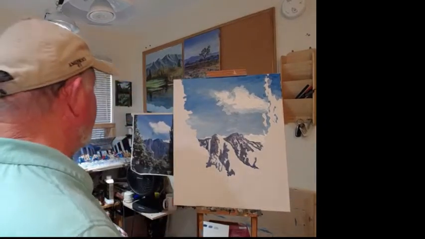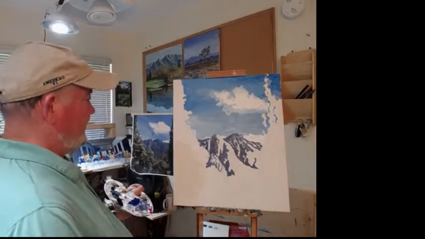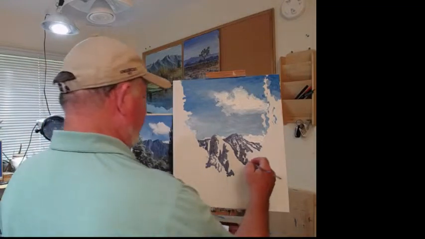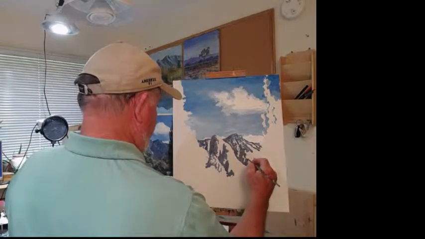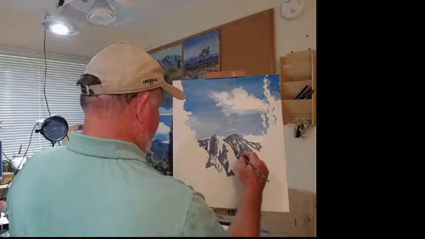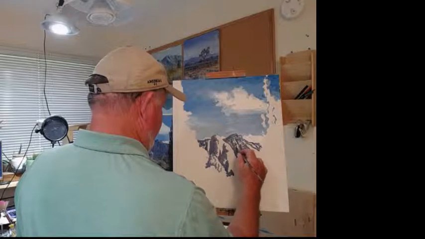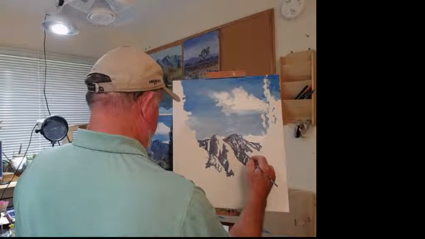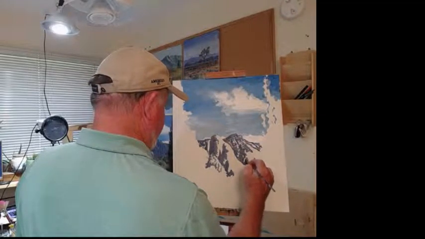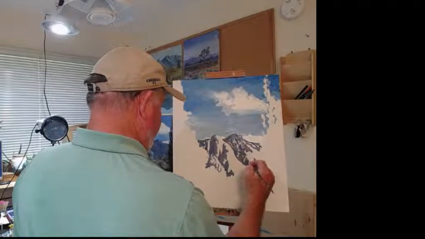I'm trying not to rush this one. Sometimes I like the flow of a painting going pretty quickly, and that is good. But I also want to just make sure I slow down enough to get the imagery that I'm really attempting to get here. It's not trying to be a photograph, but I just want the certain impression.